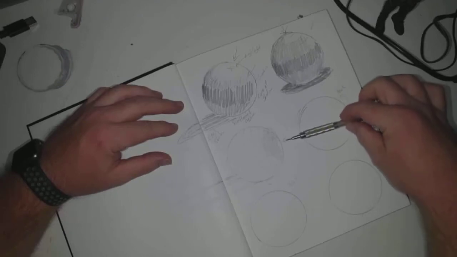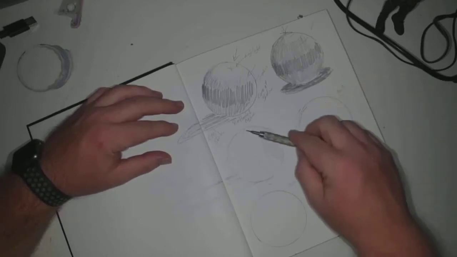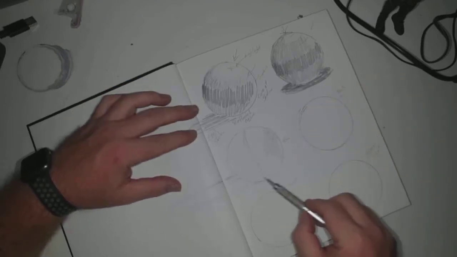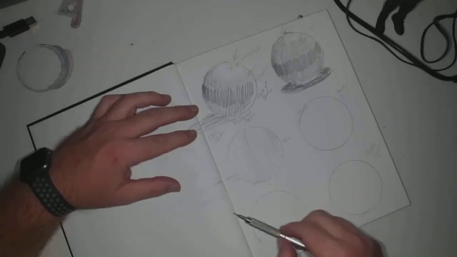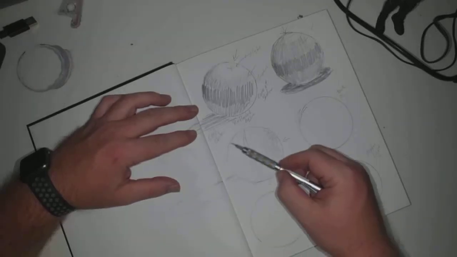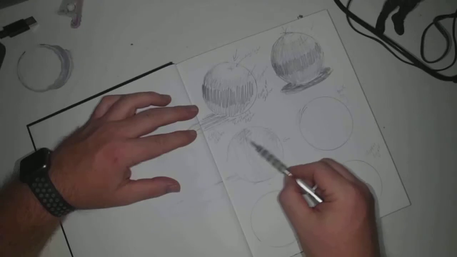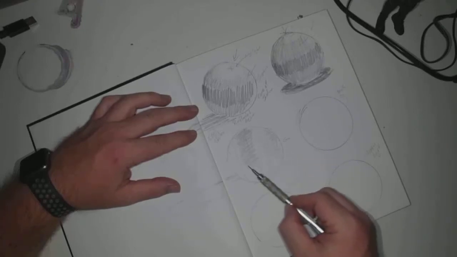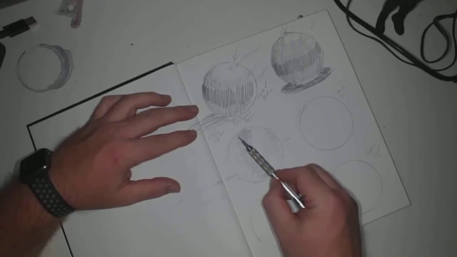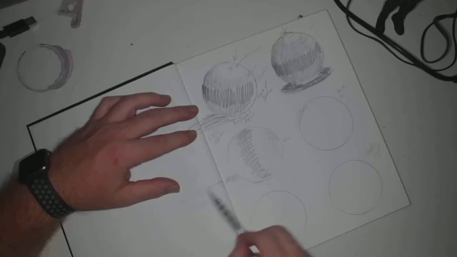So that light source is coming directly across. And that's your core of the shadow. This part down here is your reflected light, because it's bouncing back up. This is really going to be a nice, huge core right in there. And that's going to cause a lot of cast shadow this way.